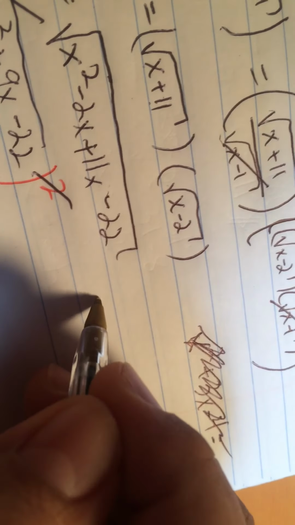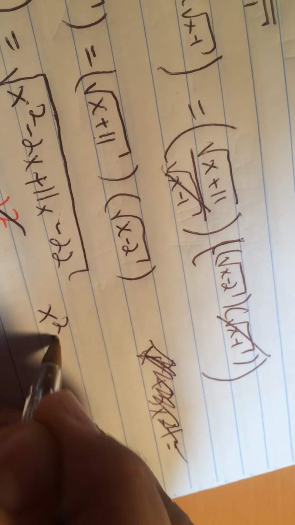Let me put it here. So we have x squared plus 3x minus 4, which comes from here, is equal to this.